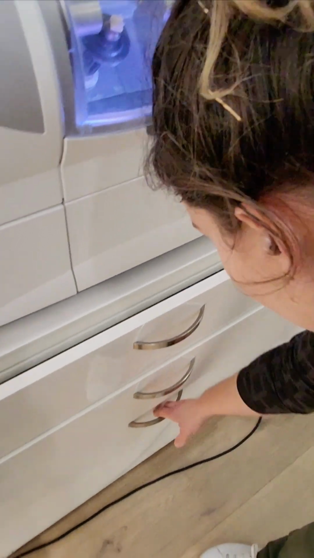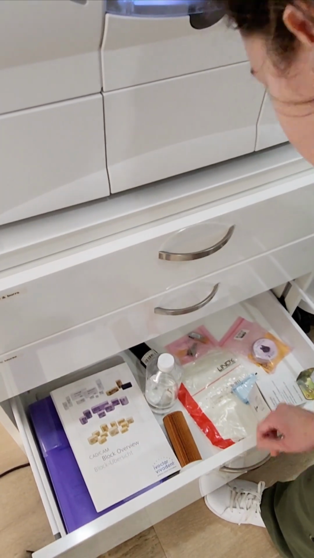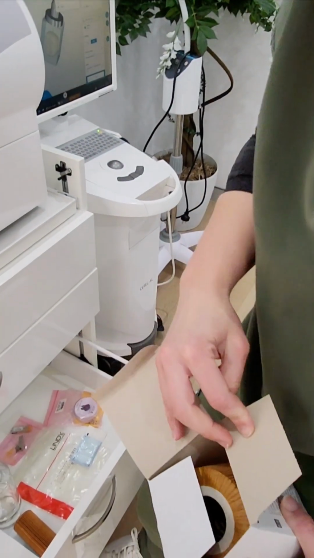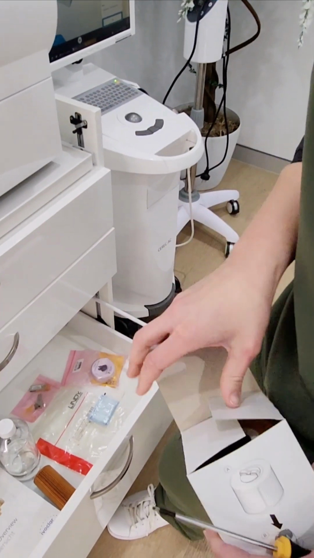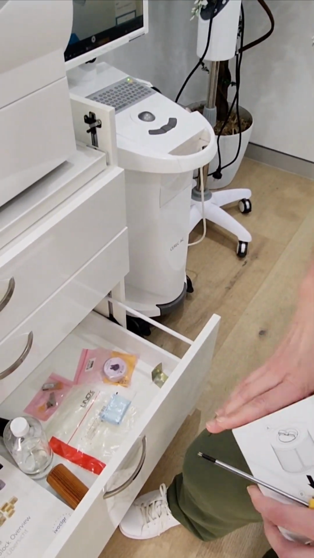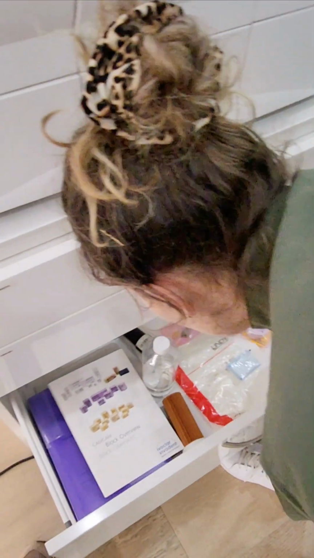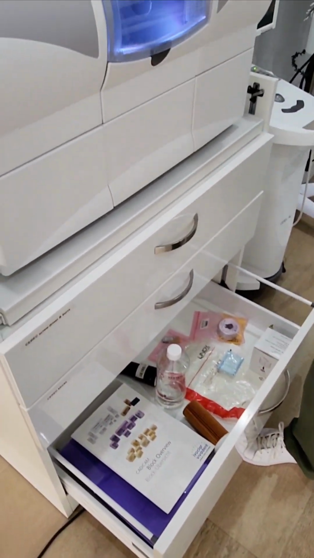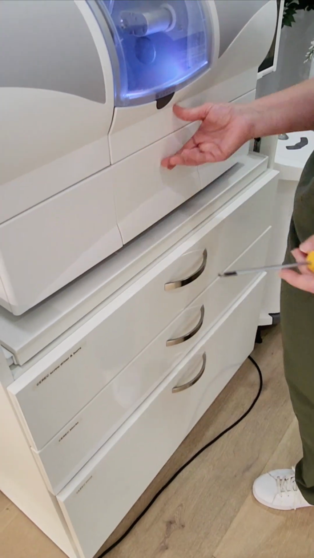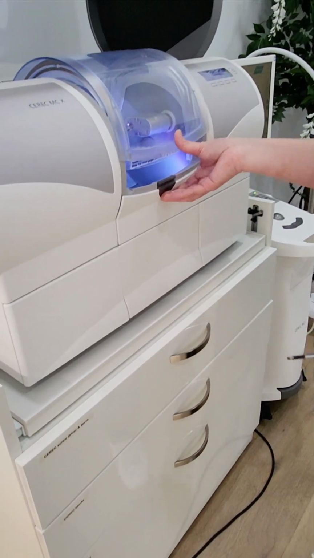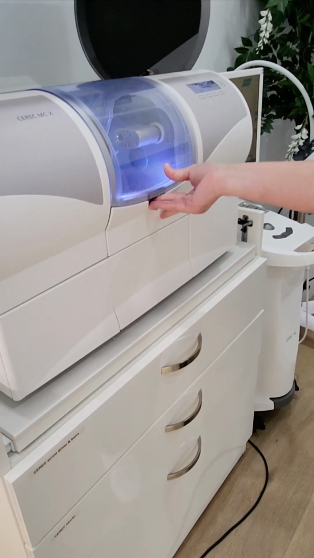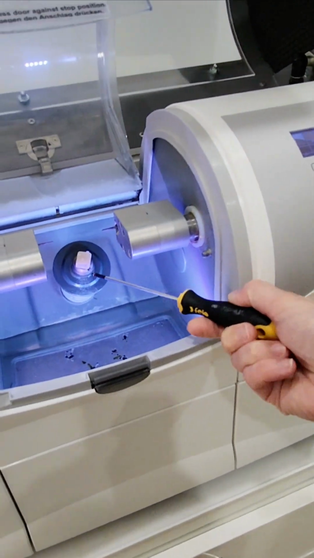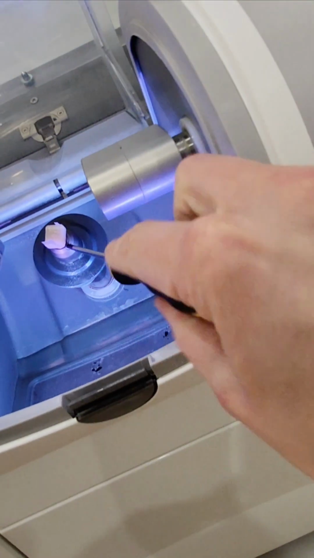And then if you need to change the filter, I'm pretty sure this is the filter. Yeah, that's the spare filter for the water, but I did it recently, so I don't think it's going to happen anytime soon. And that's the liquid for the water. Okay, so just press to open, and then you can just unscrew it there.